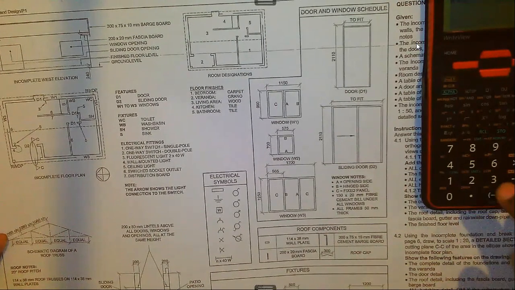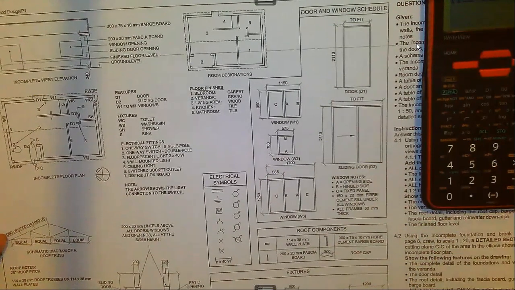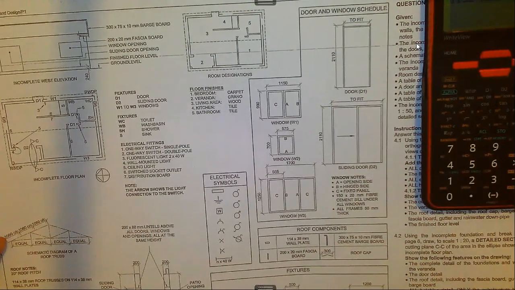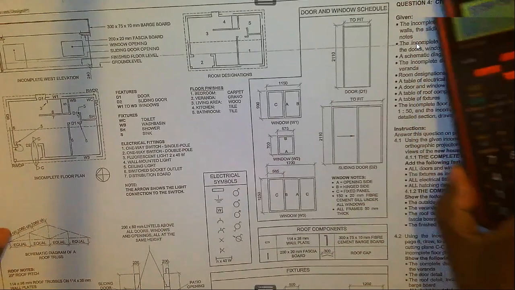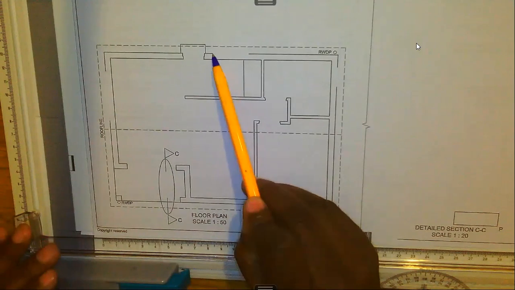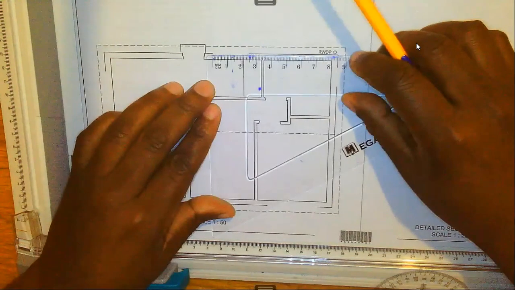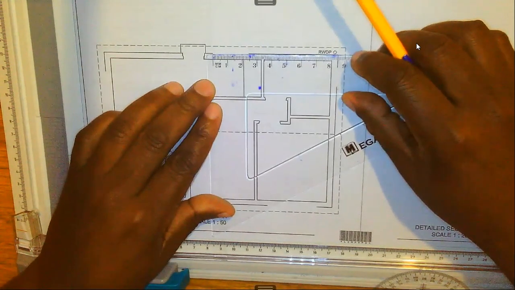1,150 divided by 50, like that, you get 23. Now, once you have gotten that 23, that is only for people that don't have a scale rule. You go to the space that is left there. You take your measuring instrument, check if it is 23. It seems to be slightly bigger than 23.